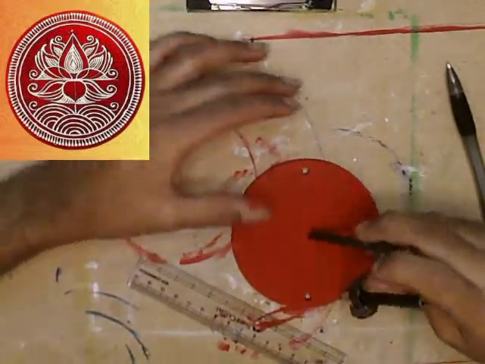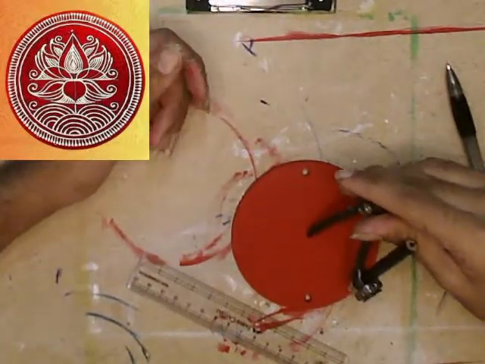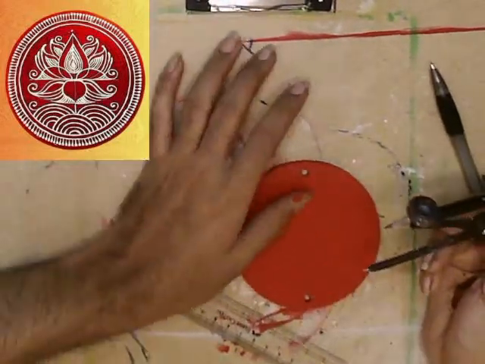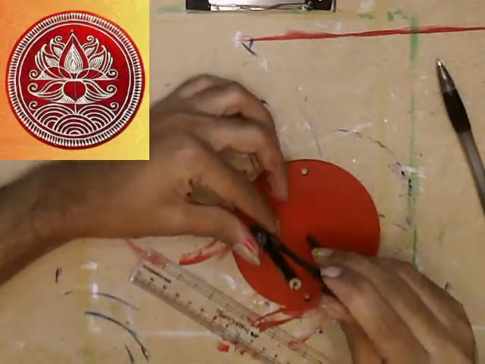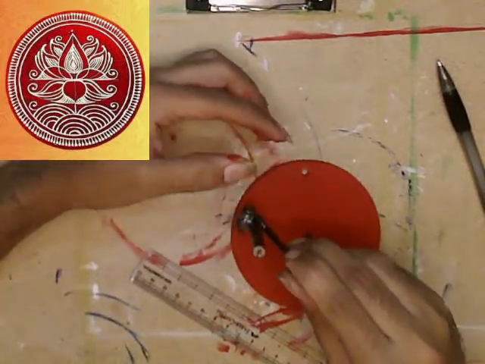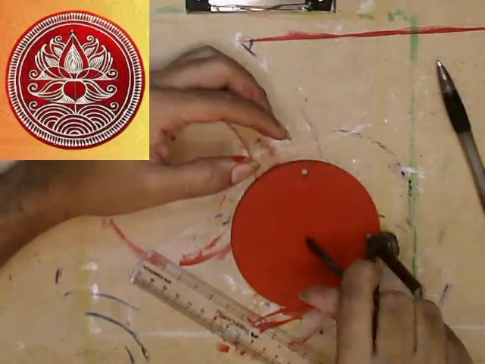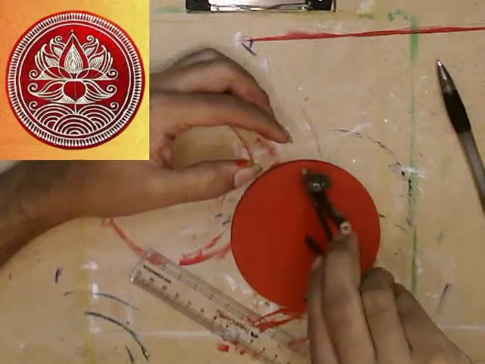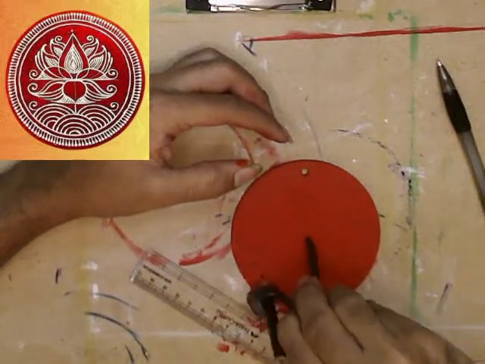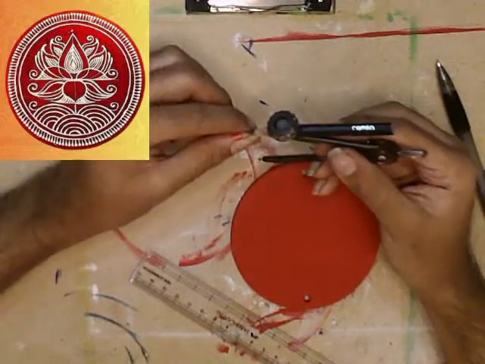The lines won't be that visible on the color, but they are visible enough that you can draw or see them while you paint the coaster. Like this.